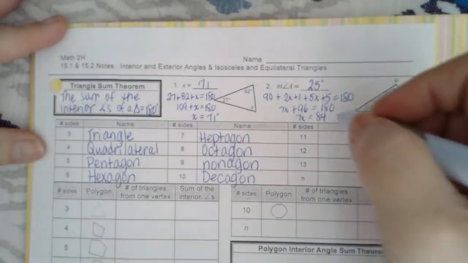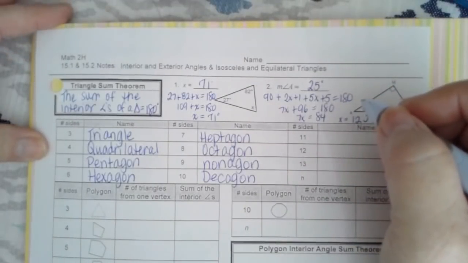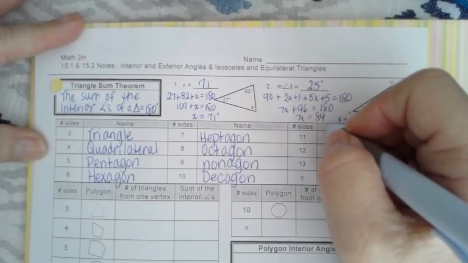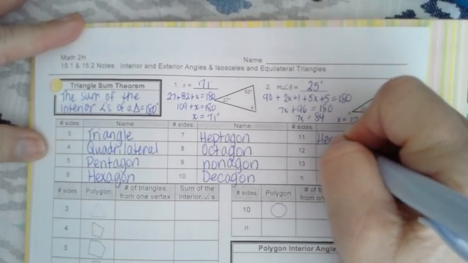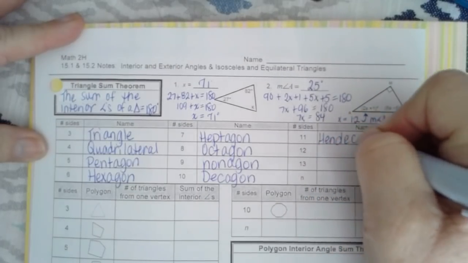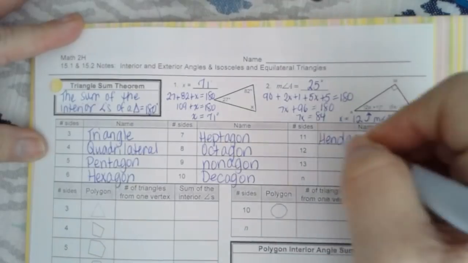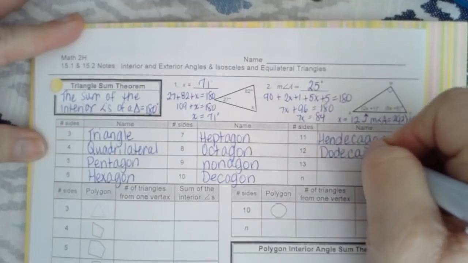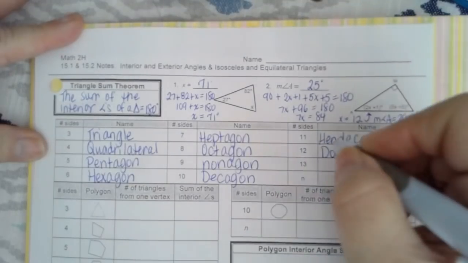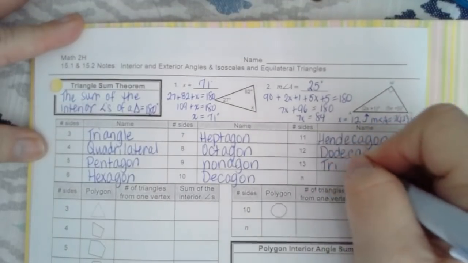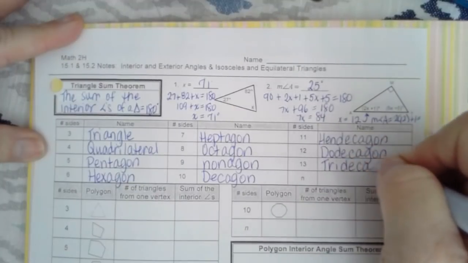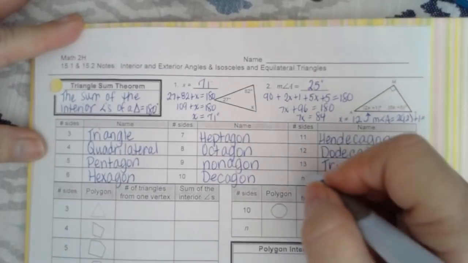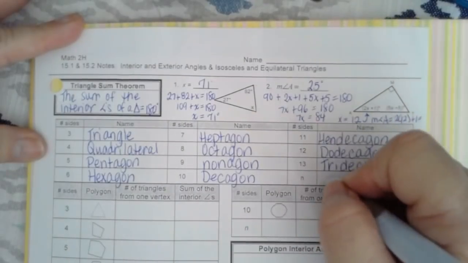11 has two names. Sometimes it's called an undecagon, and other times it's called a hendecagon. So we're going to call it a hendecagon. 12 is called a dodecagon. And 13 is called a tridecagon. And an n-sided shape is called an n-gon.